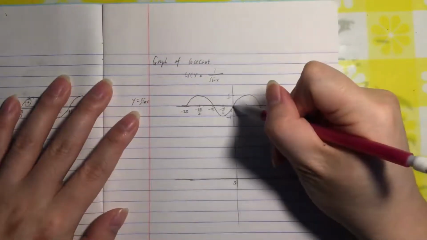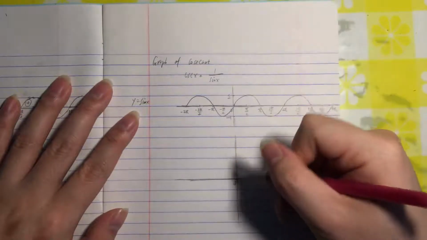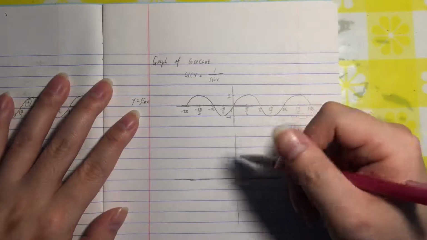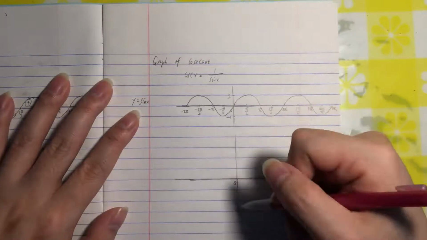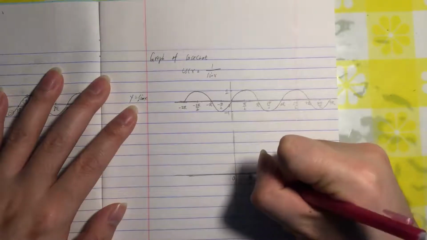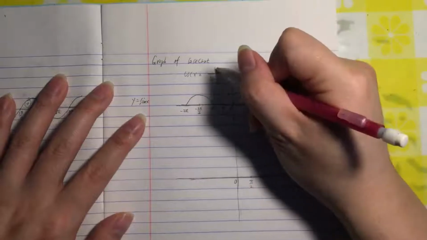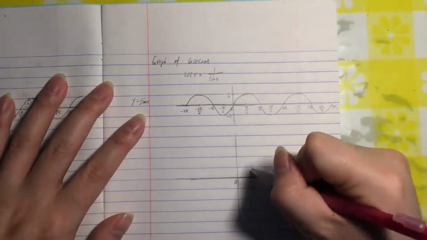Sine function at 0 is 0. 1 over 0 is undefined, so there's a vertical asymptote at 0. For cosecant, there's a vertical asymptote at 0. At pi/2, sine pi/2 is 1. 1 over 1 is 1.